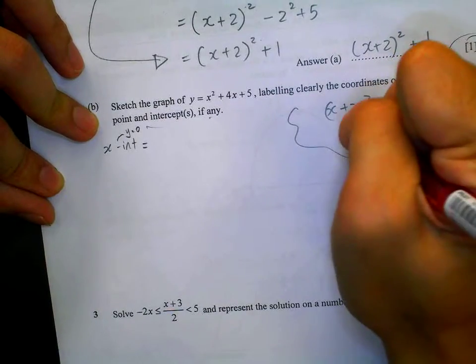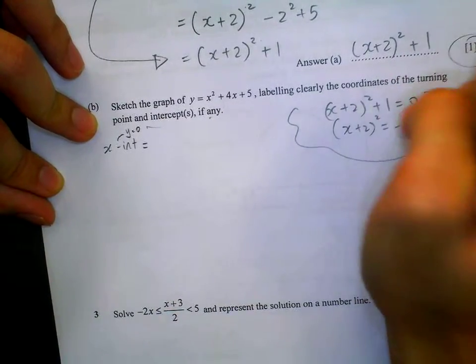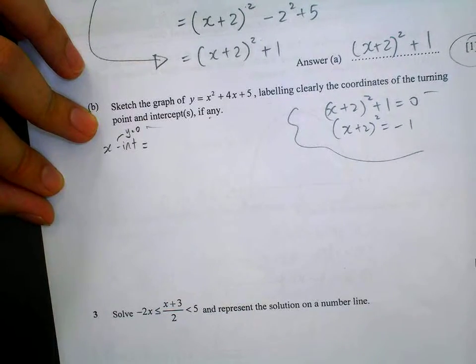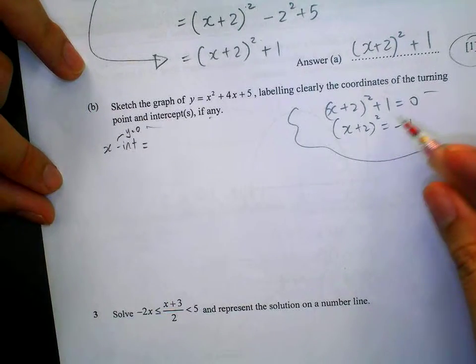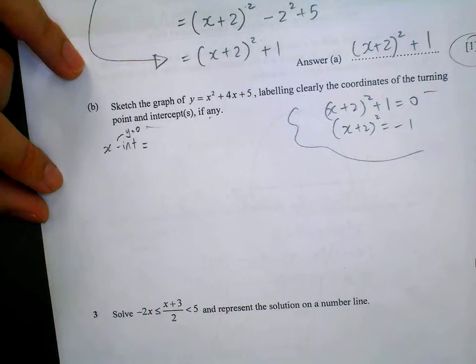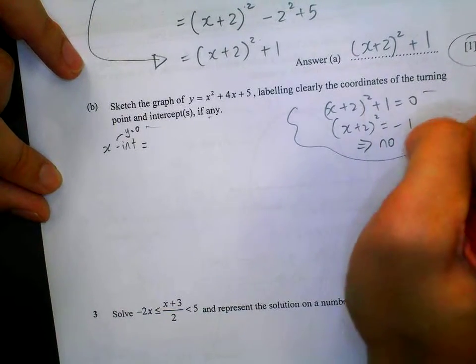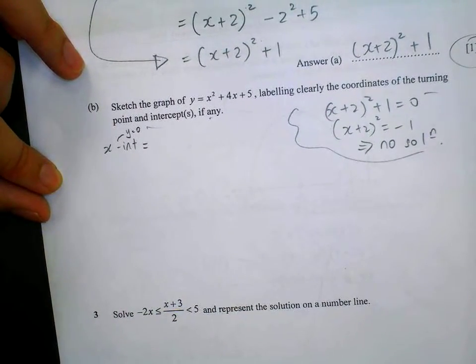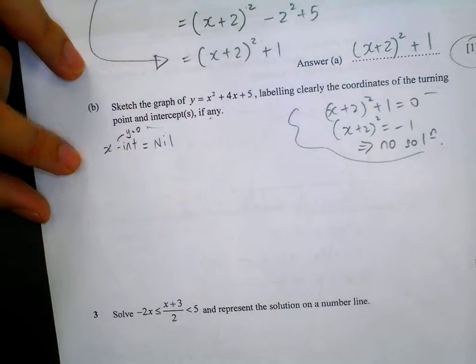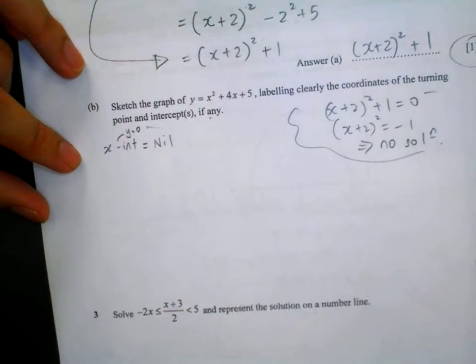Right, so we get (x + 2)² = -1. Possible or not? Not possible. So, no solution. So, nil. No x-intercept. It's not going to touch my x-axis.